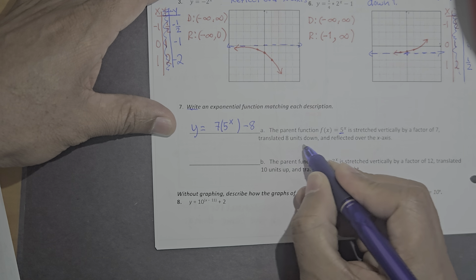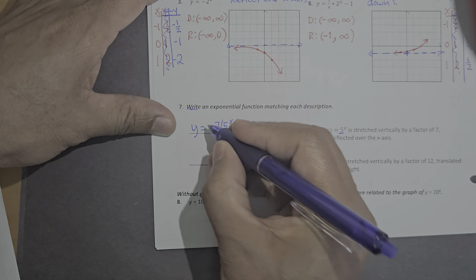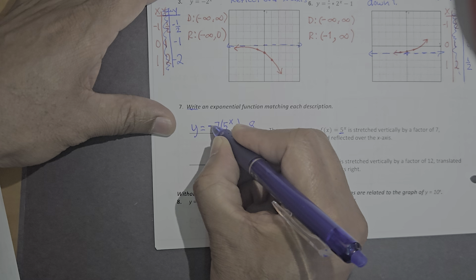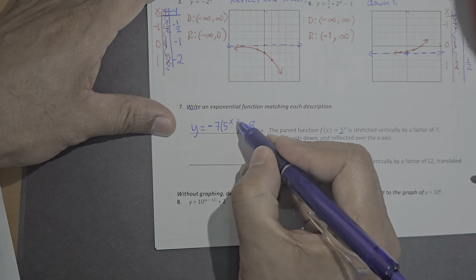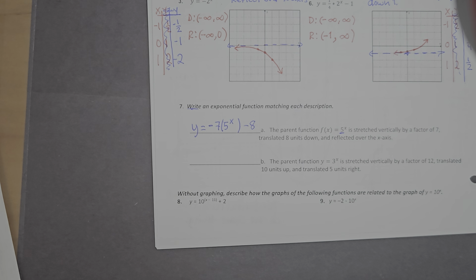And then let's see what else. Reflected over the x-axis, so that means there's a negative in front of the 7. Okay, and there is no left to right, so that means we can leave the x by itself in the exponent. All right, so I know it's going to be y equals.